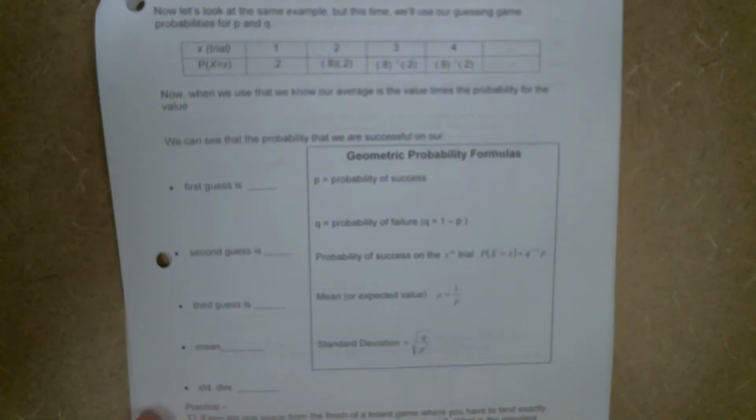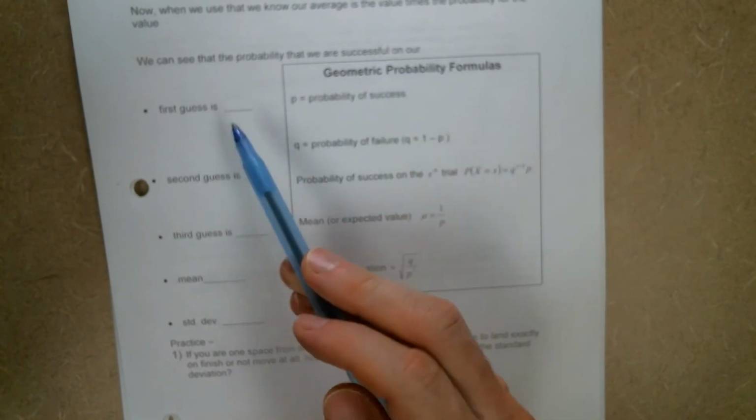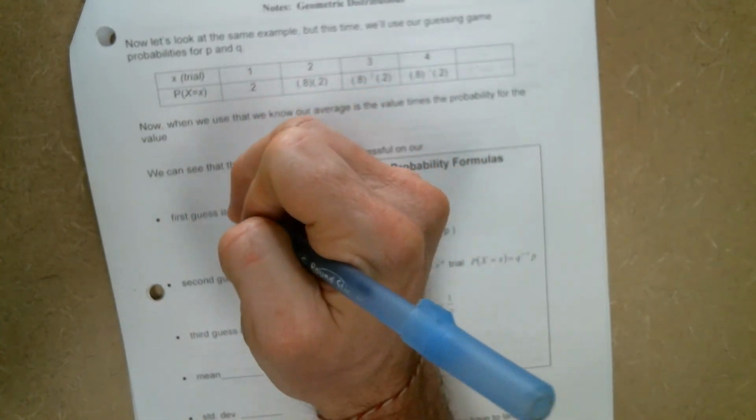So let's take a look at what we have here. All right, same example, but this time we've got our actual probabilities inside of it. All right, so we can see the probability that we are successful on our first guess is 0.2.